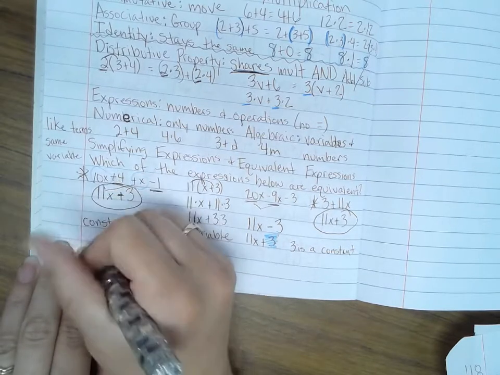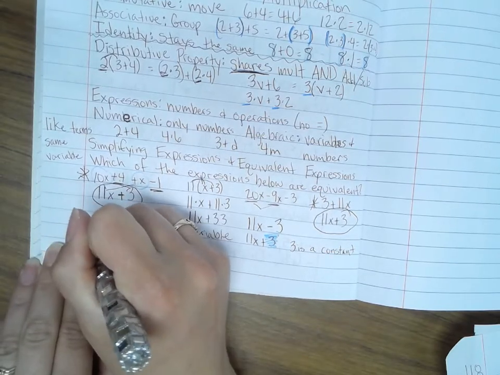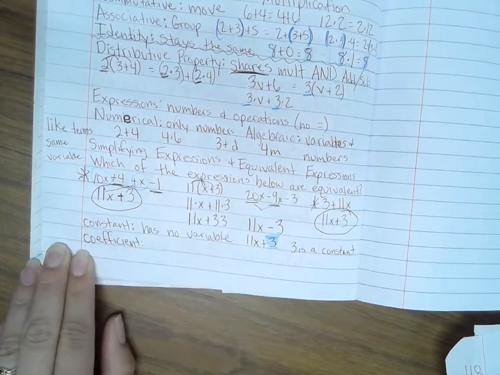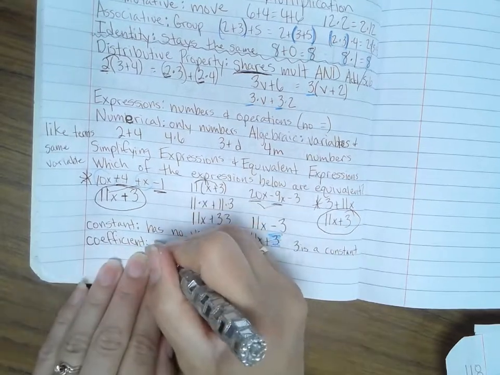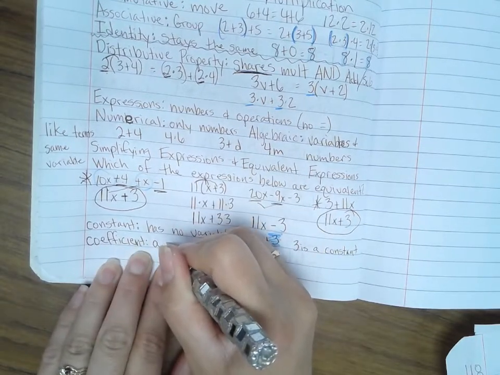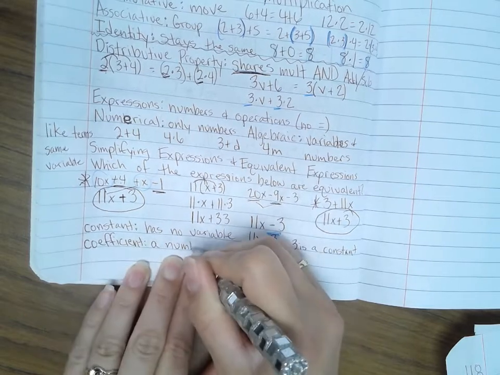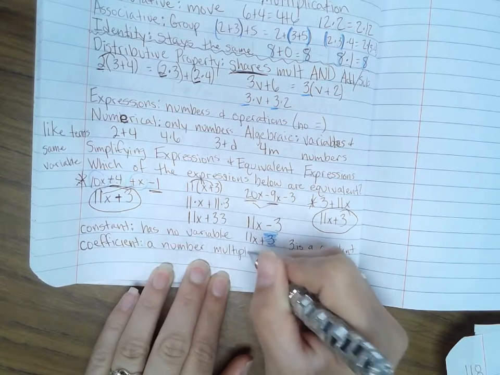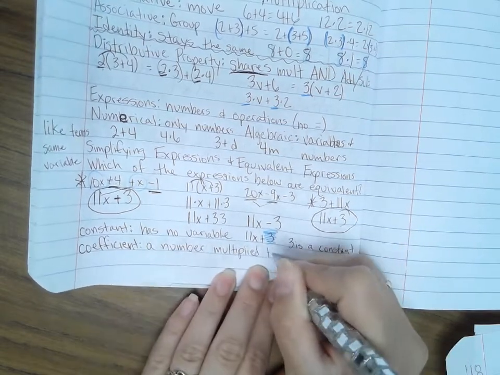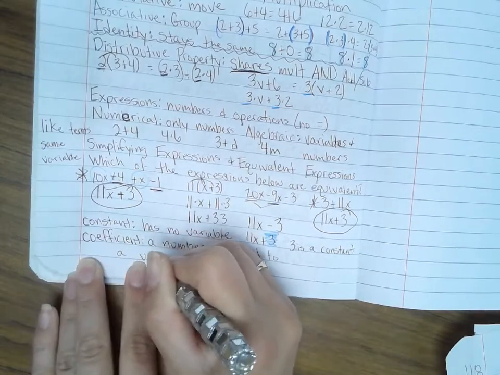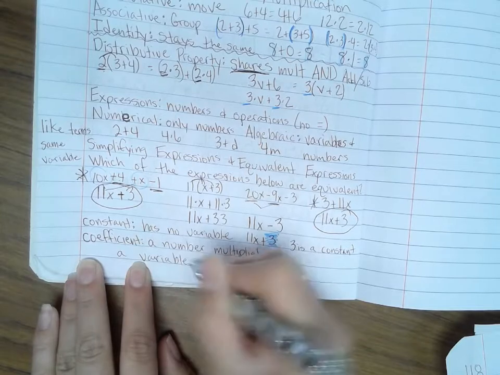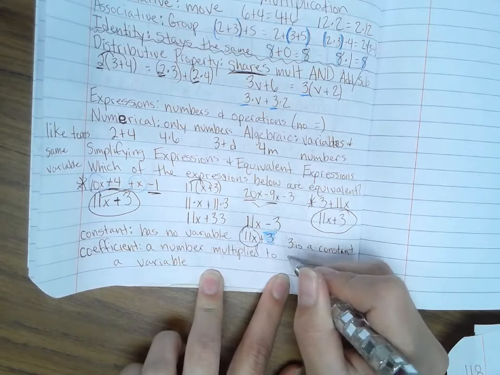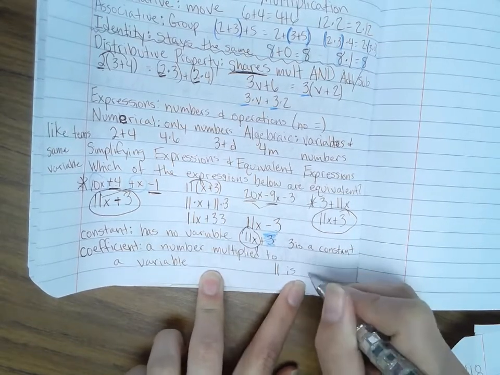Okay, and one more is a coefficient. A coefficient is a number multiplied to a variable. That would mean up here, 11 is a coefficient.